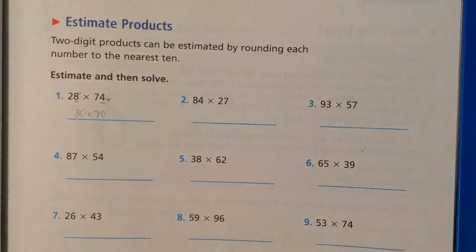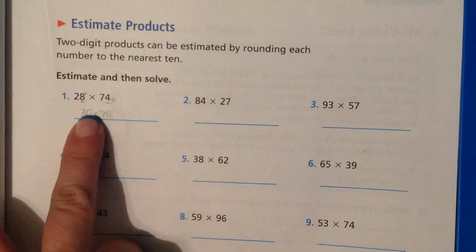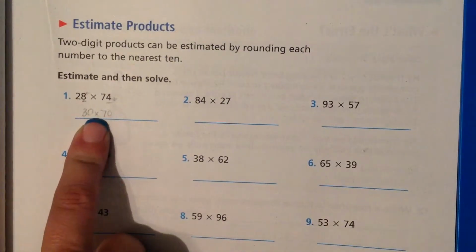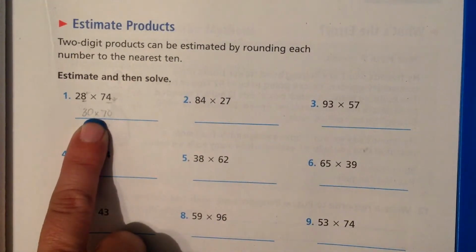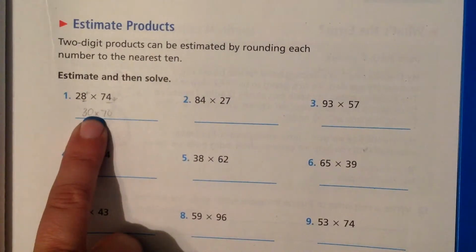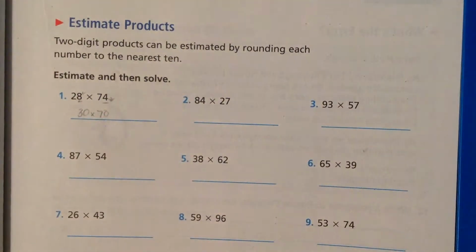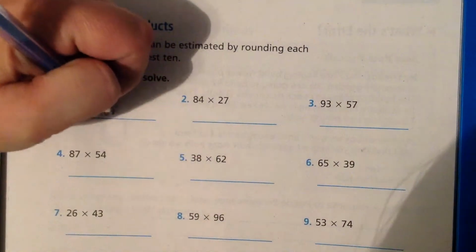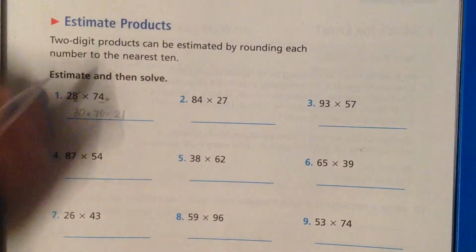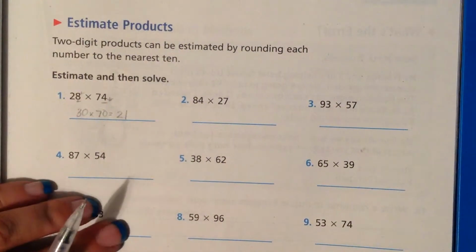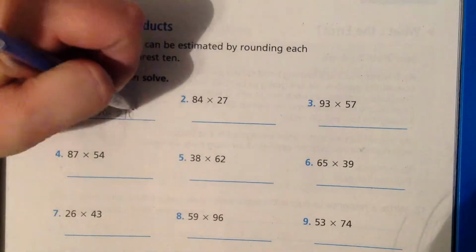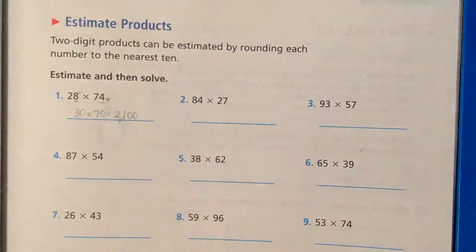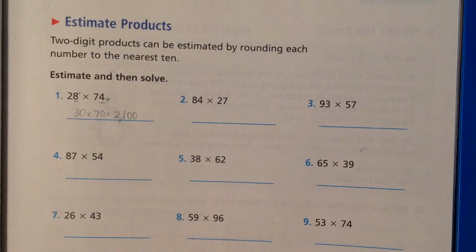When I multiply the two of them together, I now have zeros. And I know that my rule when multiplying by tens is all I need to do is take the value in the 10 spot and multiply those two together. So I know 3 times 7 is 21. And I have 2 place values left over. I add them back on. Okay, so that's my estimation.